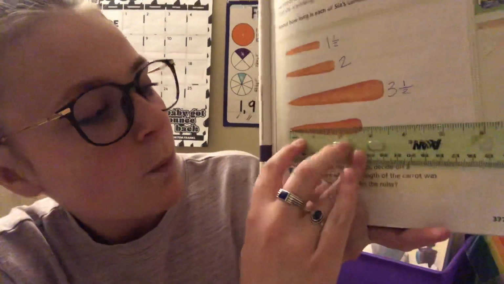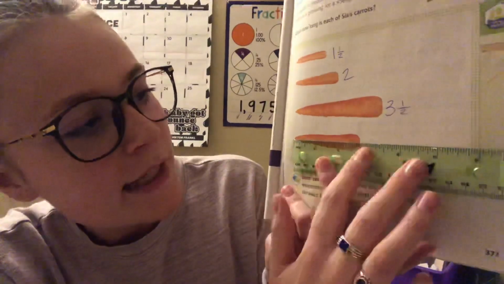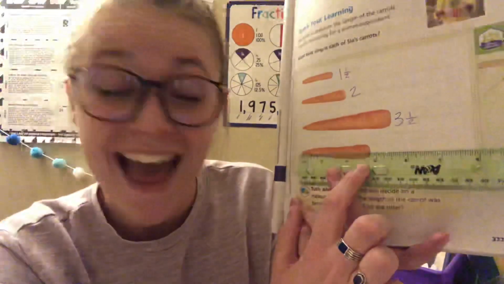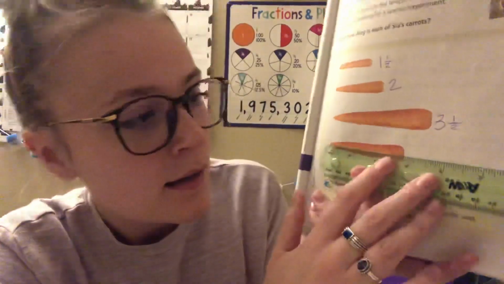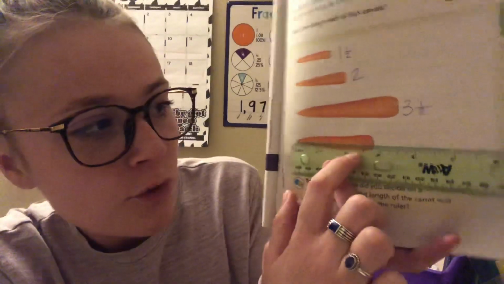And then our last caret is, okay, so this one's a little bit trickier. So we are passing 1 inch, 2 inch. It's longer than 2.5. It looks like it's right lined up with the 3/4 mark. So 2, 2 1/4, 2.5, 2 3/4 inches long. 2 3/4. Ta-da!